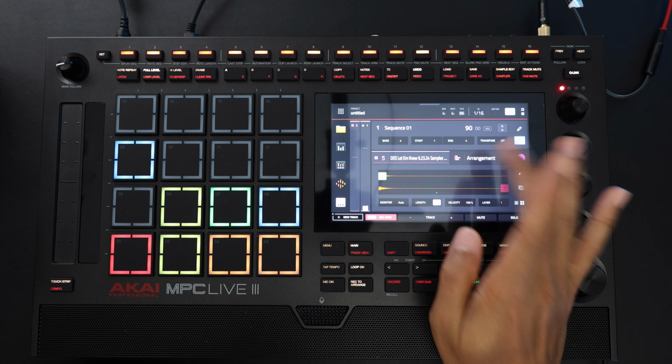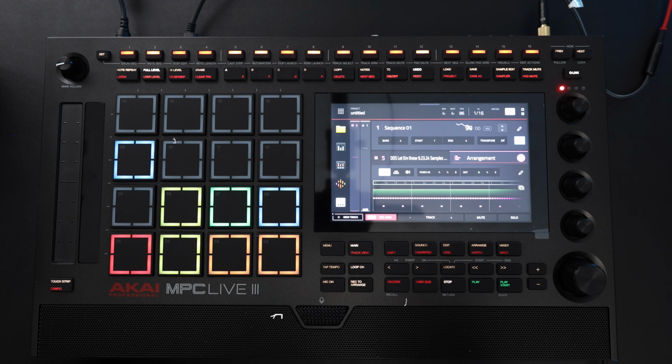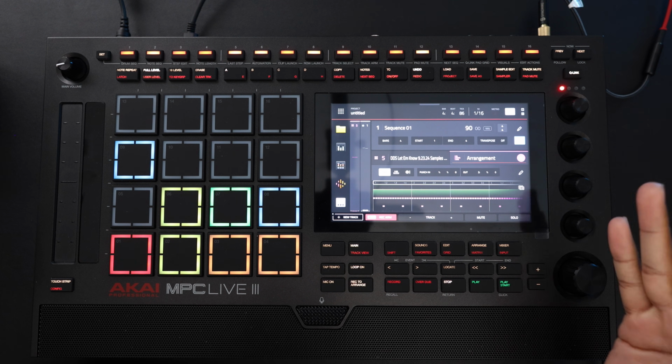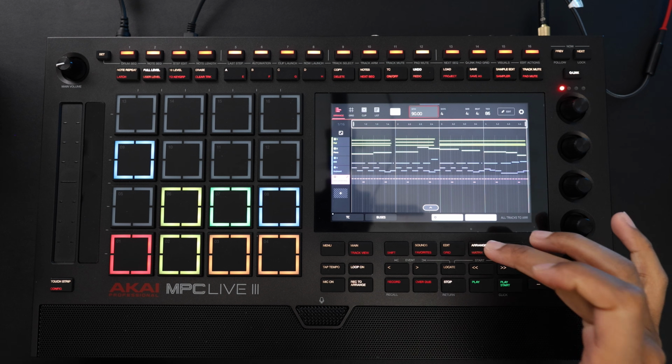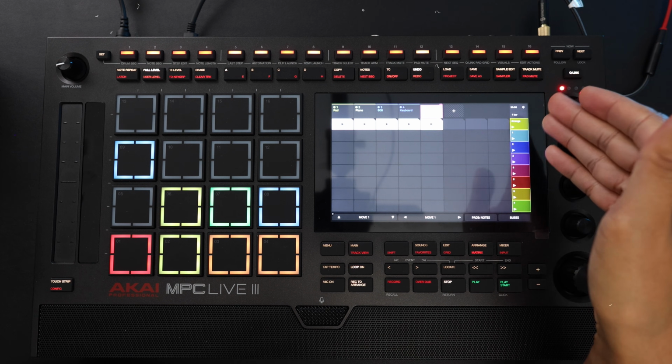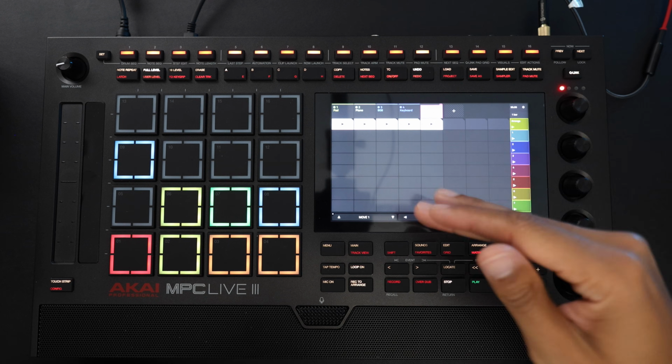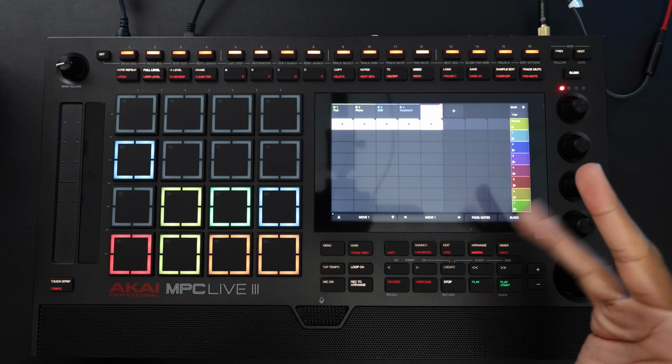Okay, so I'm gonna go over here to arrangement. Now, to me, what this stands for is just what the main arrangement is playing. Like if I go to the matrix, you'll see this says the arrange. So I don't even pay attention to all that, but I just wanted to show you guys that.